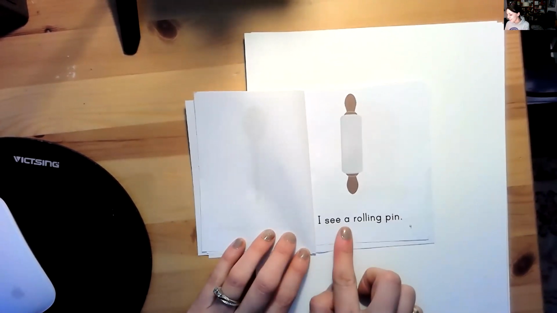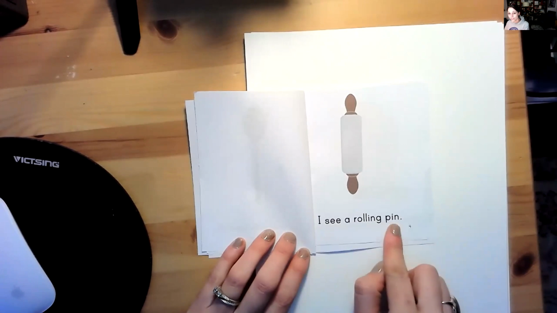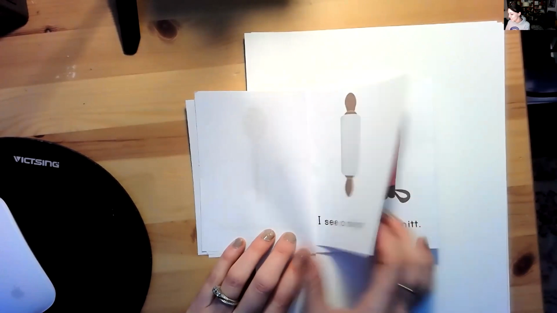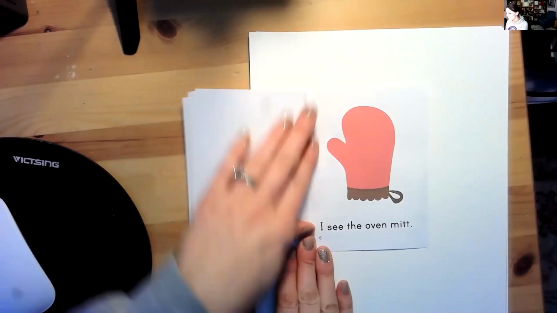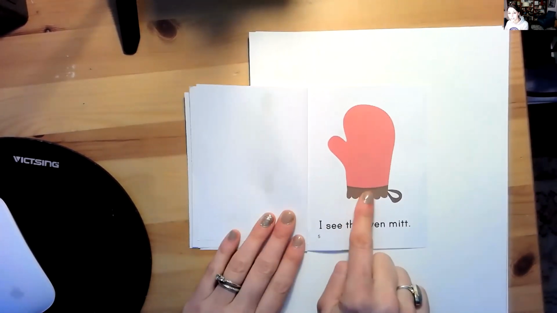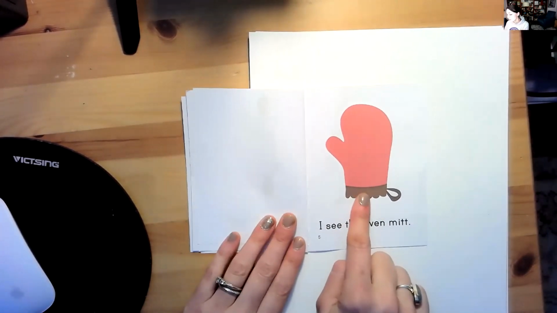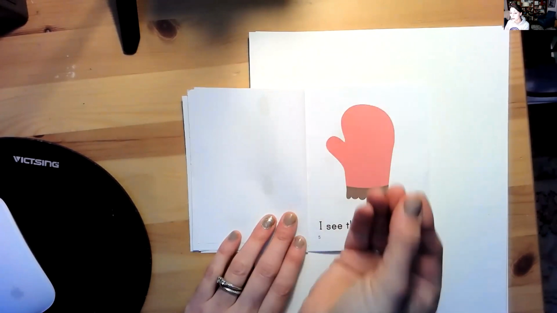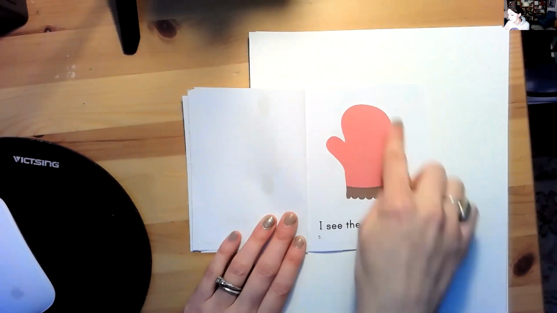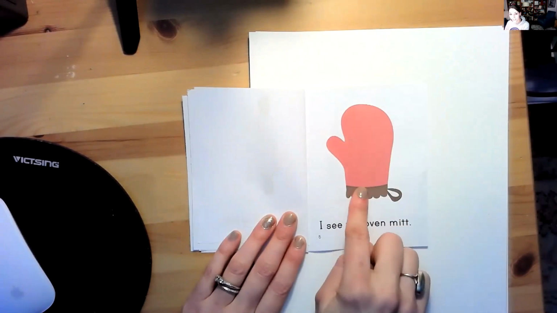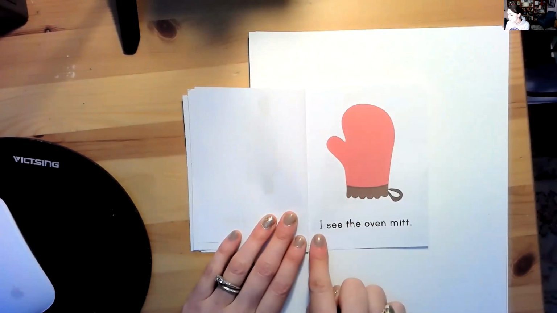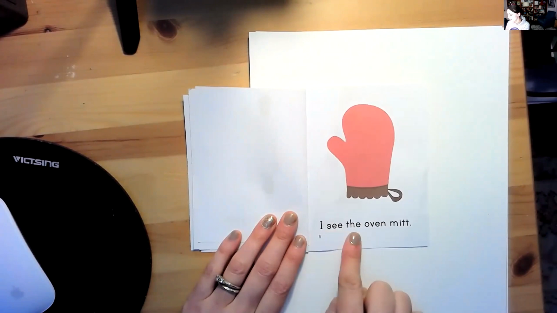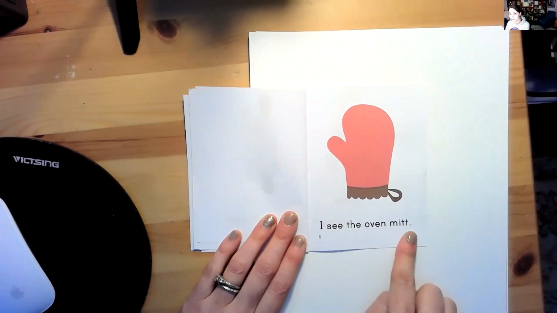I see a rolling pin. Let's see what we're going to see on this page. Ooh, this is something that you wear to take things out of the oven. It's called an oven mitt. And so it makes it so that you can touch hot things without burning your hands. This is an oven mitt. What color is it? It's red. You can say it with me. I see the oven mitt.